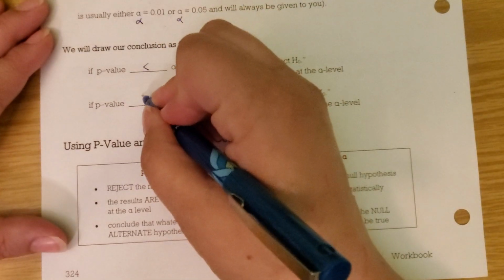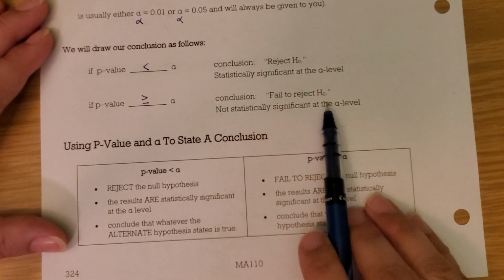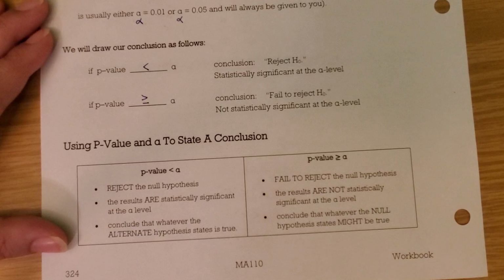If the p-value is greater than or equal to alpha, then you're going to fail to reject the null hypothesis. So this would mean maybe my claim was 75 and your sample mean was 73.